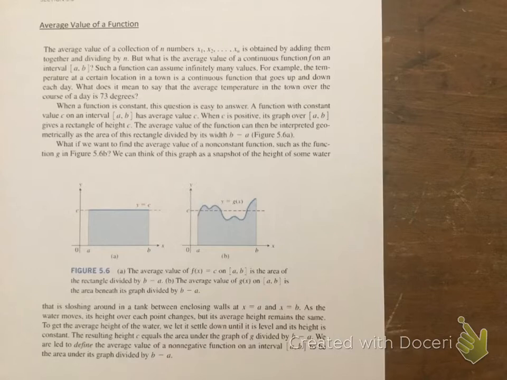Okay, a couple things that we need to point out here. Average. You all know that to find an average, you add up a bunch of things and you divide by how many there are. For example, if I ask you to find the average of your first 4 tests in calculus so far, you add all 4 of those up. You divide by 4, and that gives you your test average.